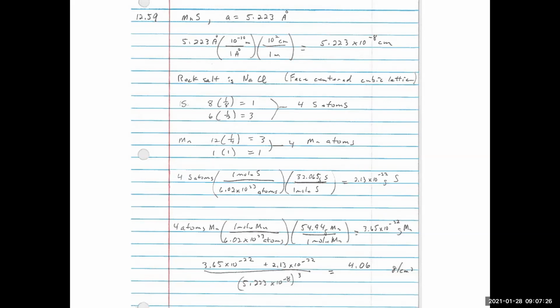Now I want to change each of those numbers of atoms into grams, because I want density, which is grams per centimeter cubed, so weight per volume. If I have 4 atoms of sulfur, I can convert that to moles of sulfur using Avogadro's number, which is 6.02 times 10 to the 23rd atoms per mole. Then I can use the atomic weight of sulfur, a little over 32, to convert it to grams.